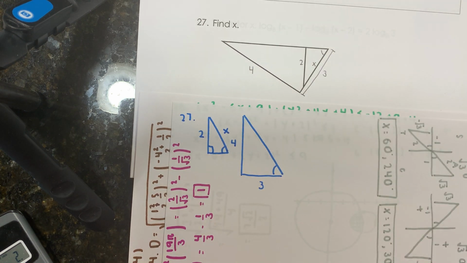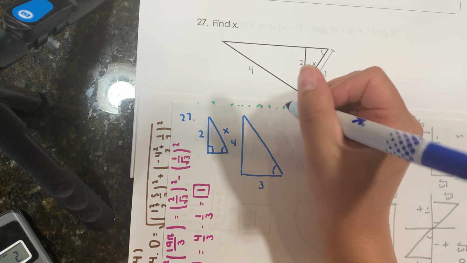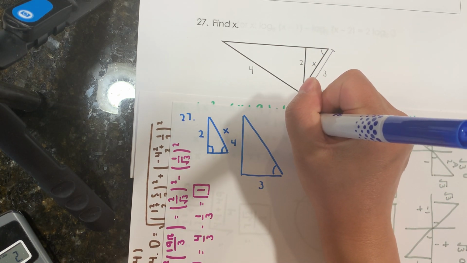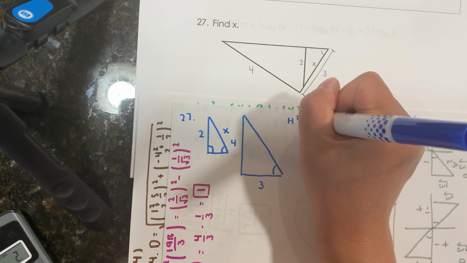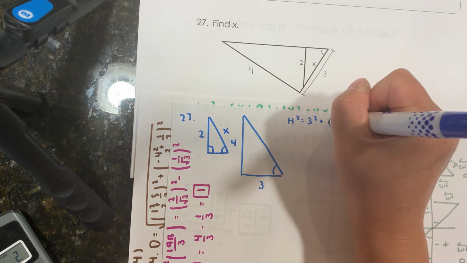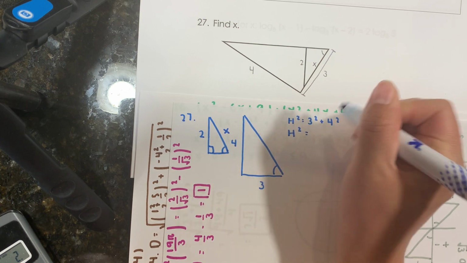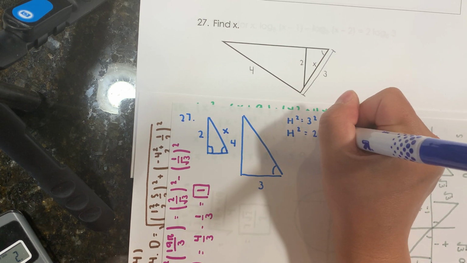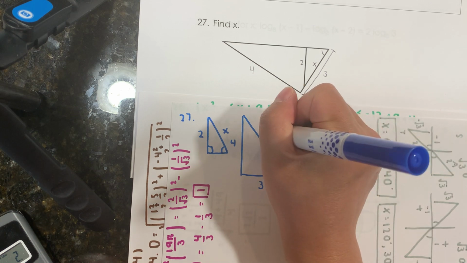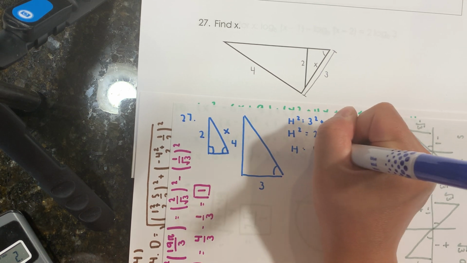So what I need to do is solve for the hypotenuse on this triangle first. And I'm going to do that by using Pythagorean theorem. So I'll use h squared equals 3 squared plus 4 squared. So h squared equals 9 plus 16. We know that's 25. So that means my hypotenuse is going to be equal to 5.